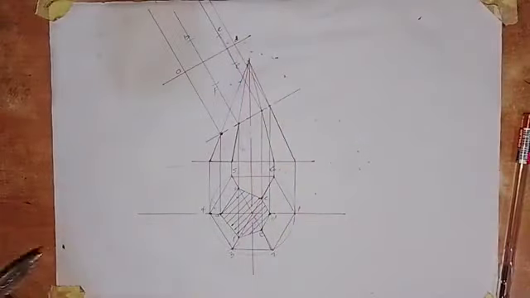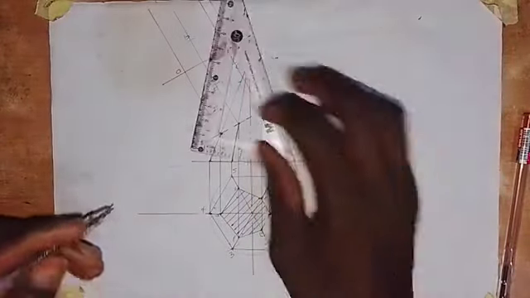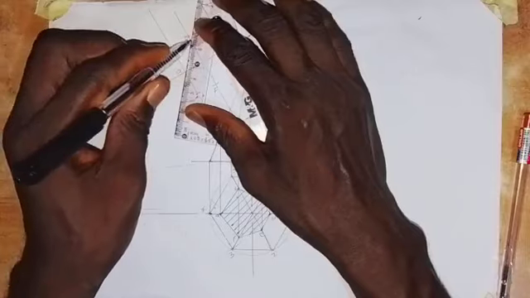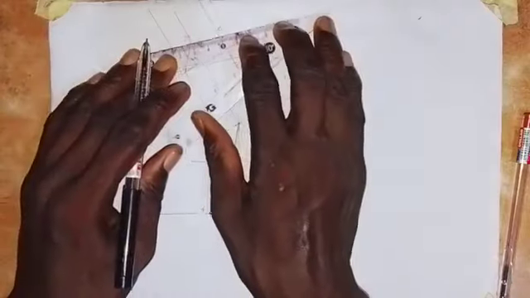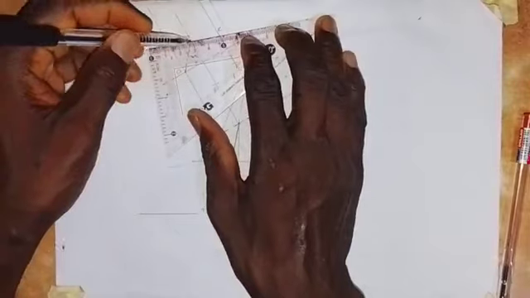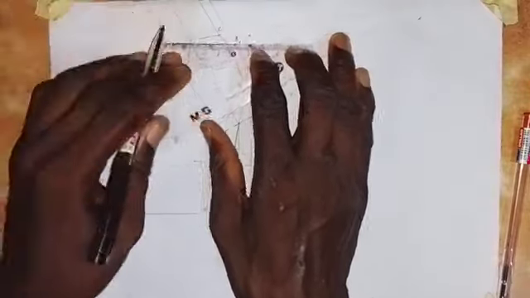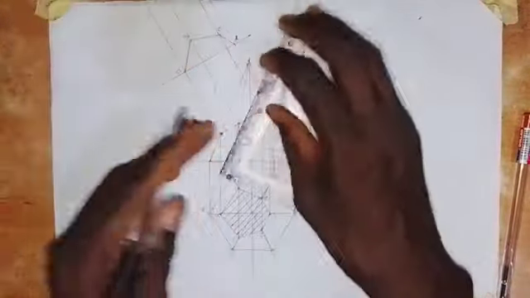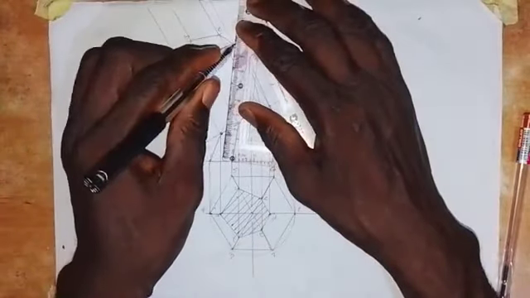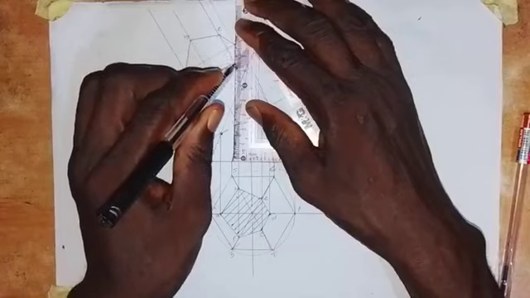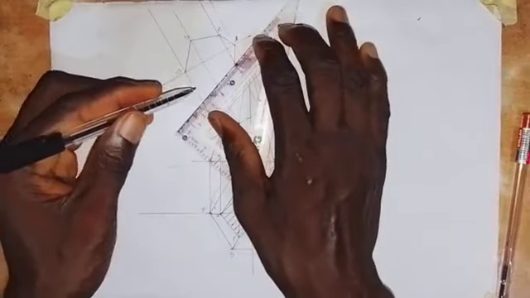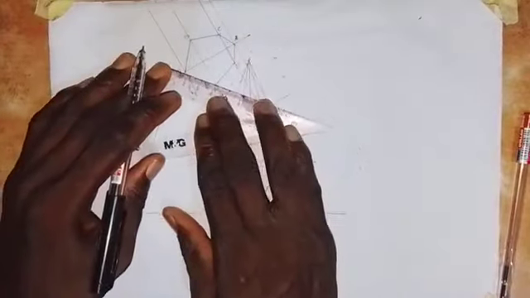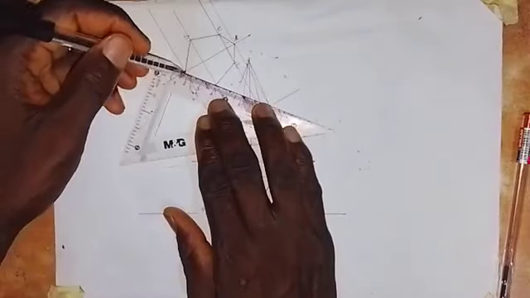So what we have to do now, we join these points together. So I will join A, B together. Point A and B, join them together with a straight line. So join point B and C together with a straight line, and then I will join point C and D together with a straight line like this. I will join DE together with a straight line like this, okay? And then I will join E and F together with a straight line. So we have this. Then I will join F and A together with a straight line like this.